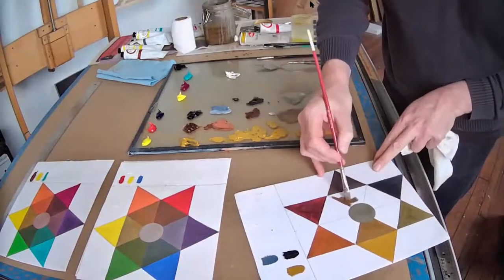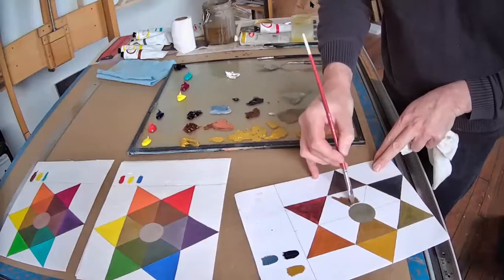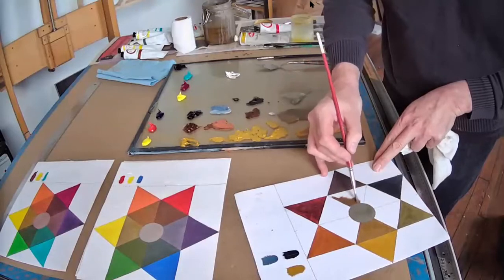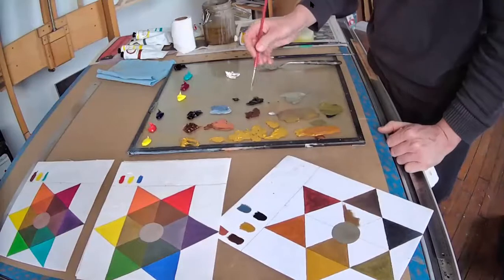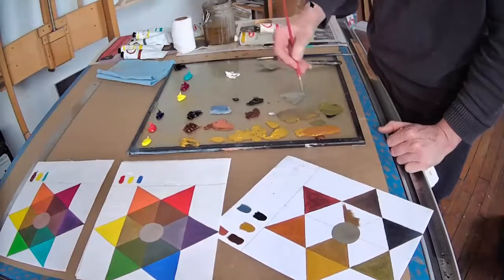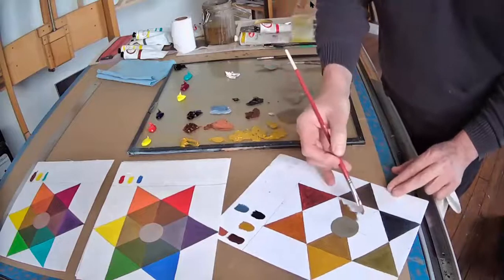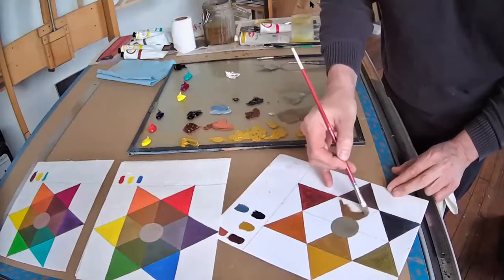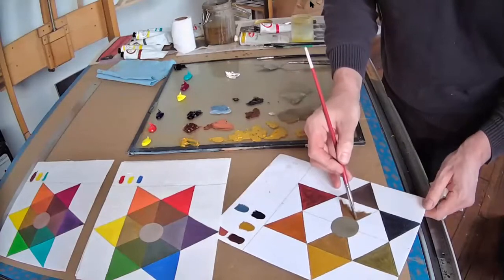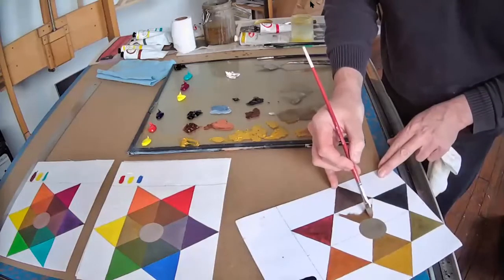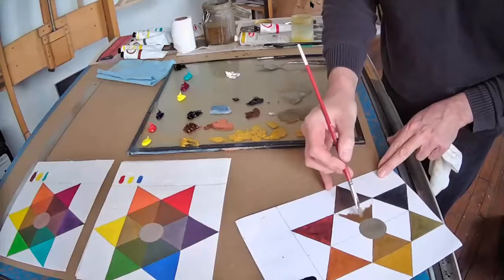So you want to make sure that the grays that are coming off of color opposites are slightly different from each other. So the gray that's next to the violet should be a little bit different than the gray that's next to the yellow. Even though we've used the same colors to get them, you want to make them a little bit different from each other because of the slightly different percentages of each color.